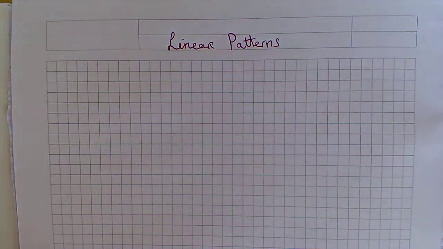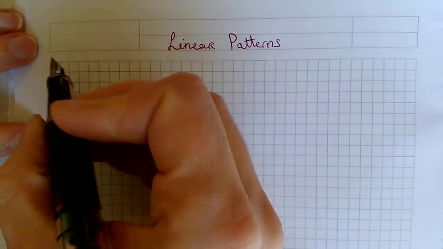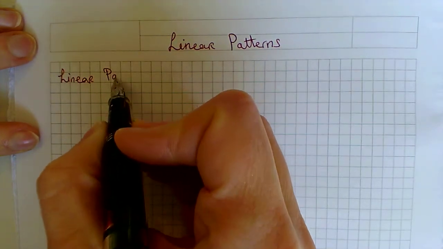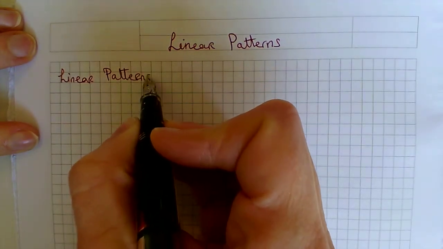Okay, so we're going to start looking at another type of pattern now, and these are called linear patterns. So we'll start with the definition of what a linear pattern is, and then we'll look at some examples of it.